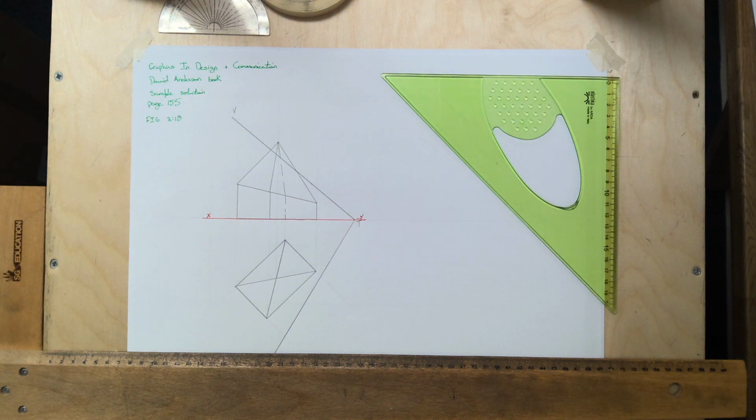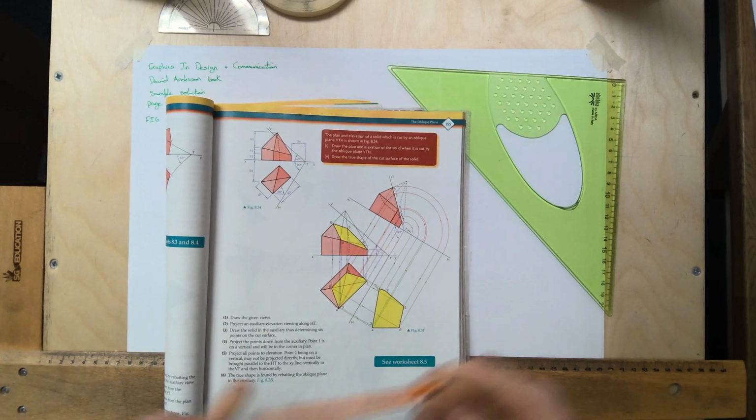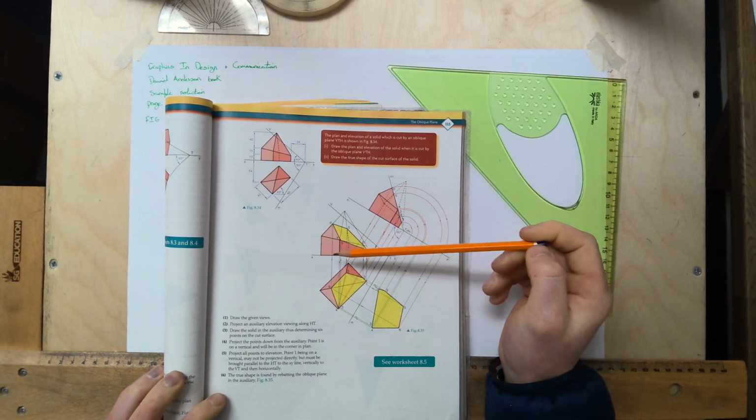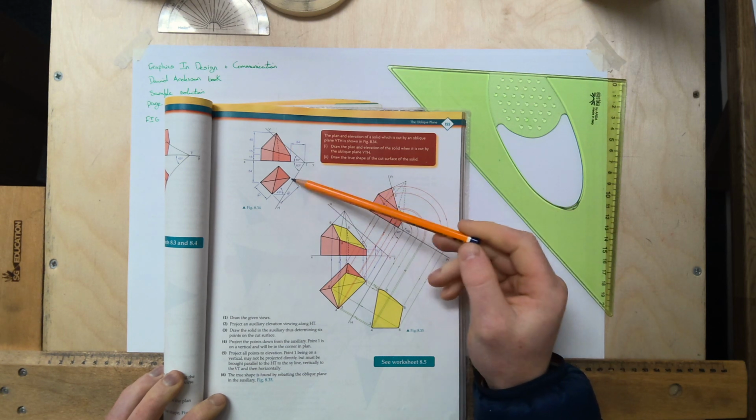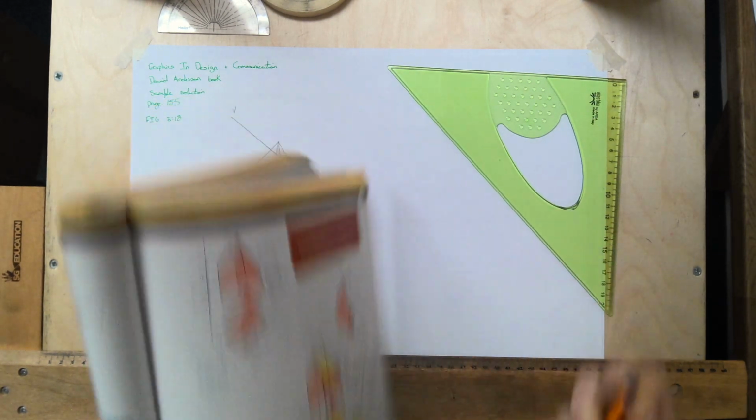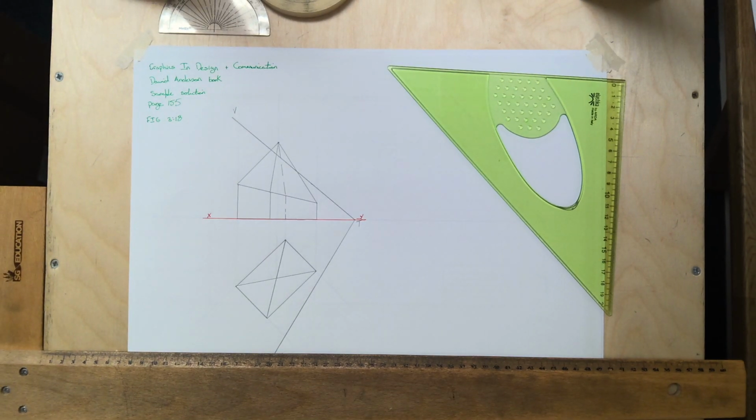Okay, so this is a very quick little video to walk through this question here. It's already worked out for us in the book, but I just want to show you exactly where we're getting things from. So I have the plan elevation and the vertical trace and horizontal trace set up there already.